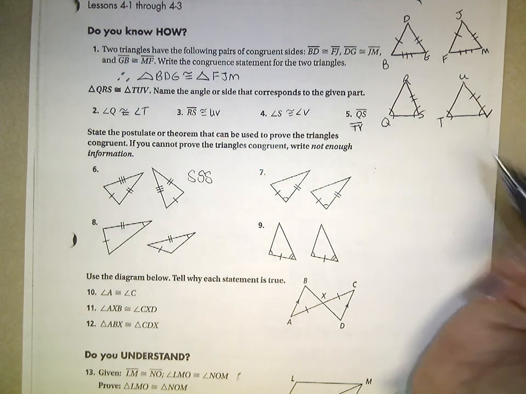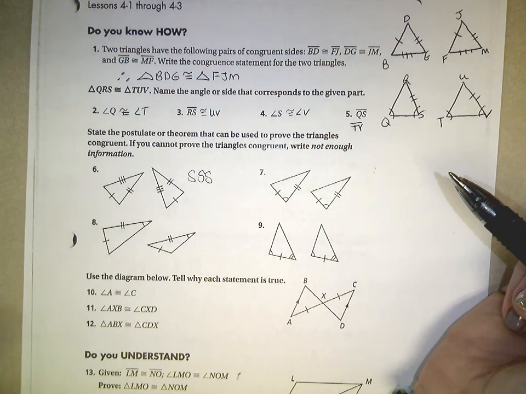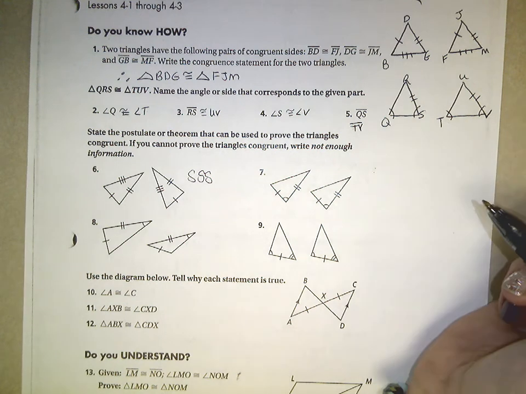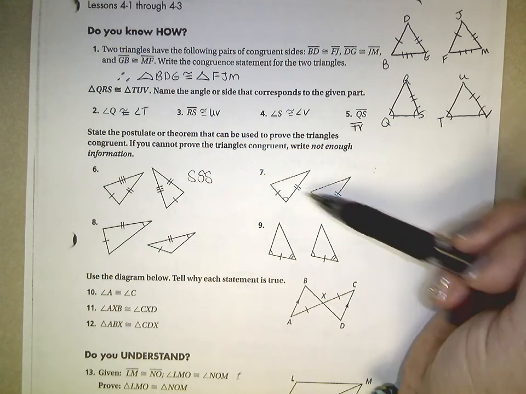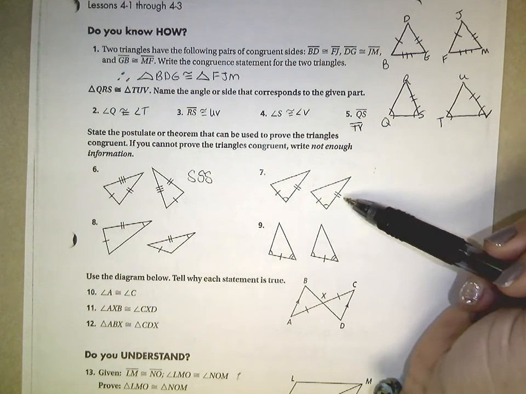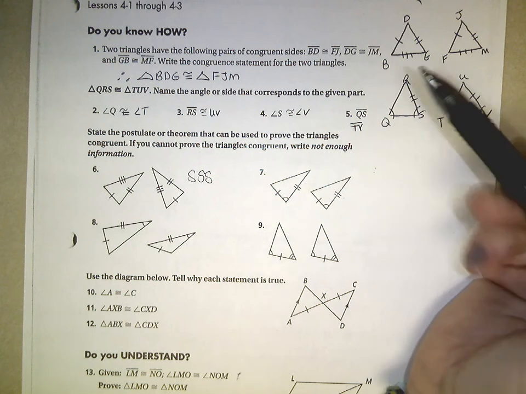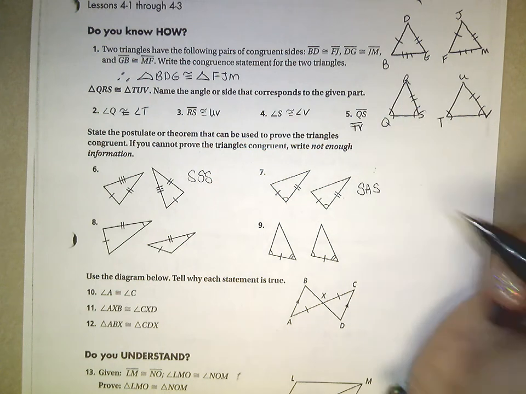Now the next one, we see it's a little bit more similar. They don't have it as so skewed from each other that we have to kind of pivot them around and have a better spatial awareness. But we see that this side is congruent to this side, this angle is congruent to this angle, and then this side is congruent to this side. So by saying that, we have side, angle, side. And that is your reasoning behind why you say they are congruent.